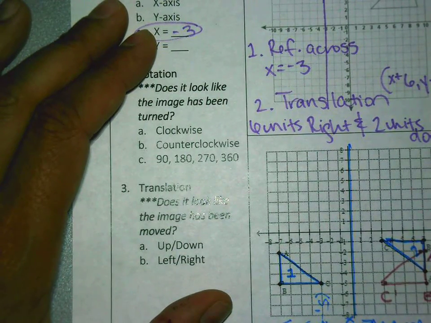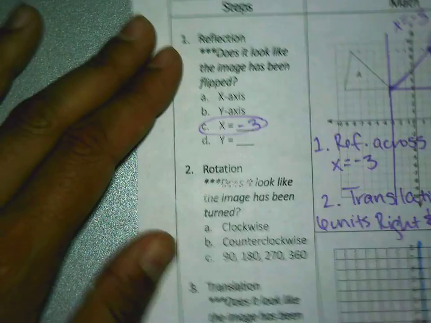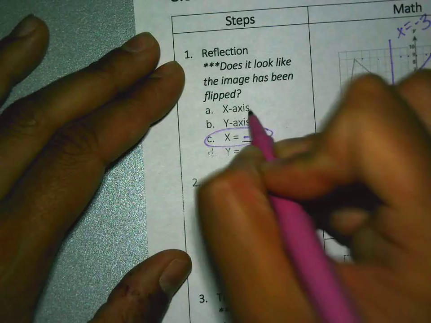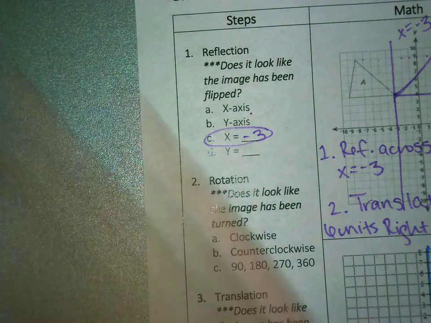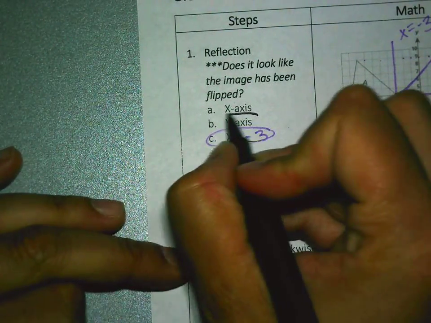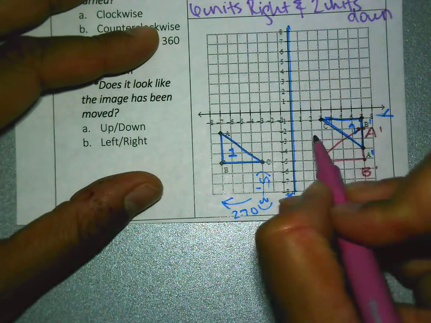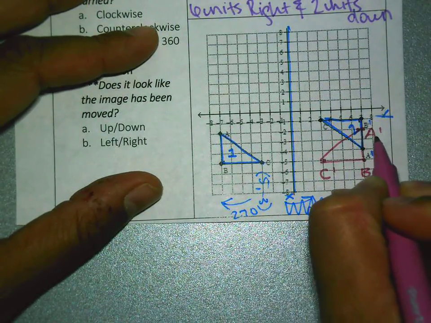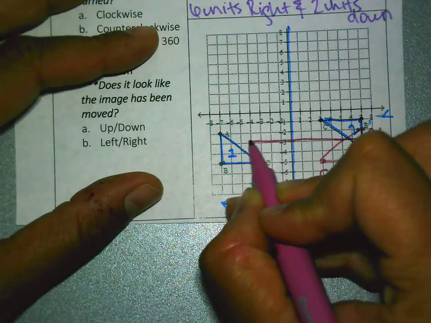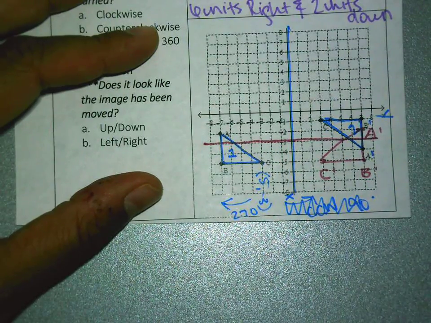Okay, so now we're getting a little bit closer because I'm already seeing that after reflecting it across the y-axis, I could also reflect my image again across this line. I remember doing this in reflections last week.